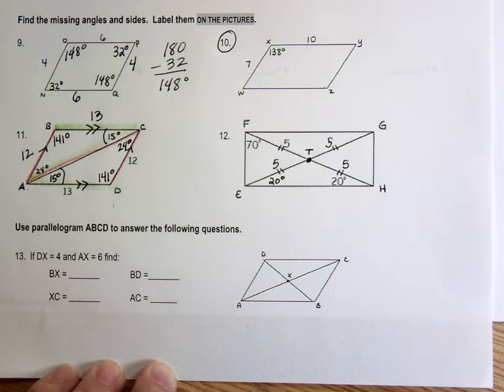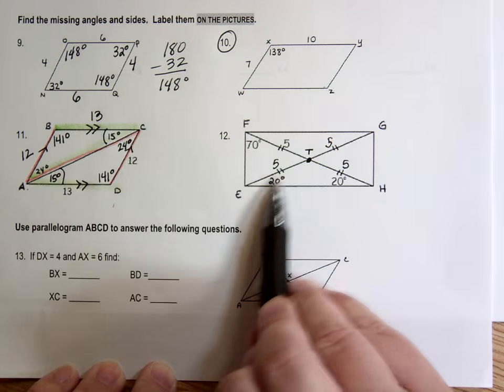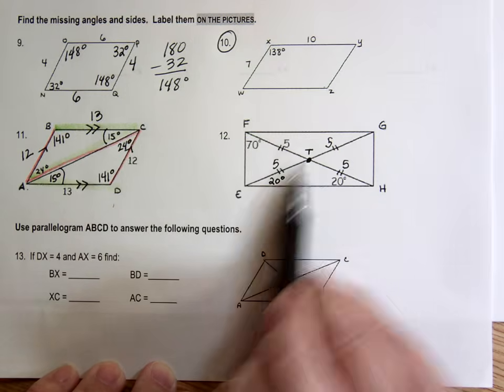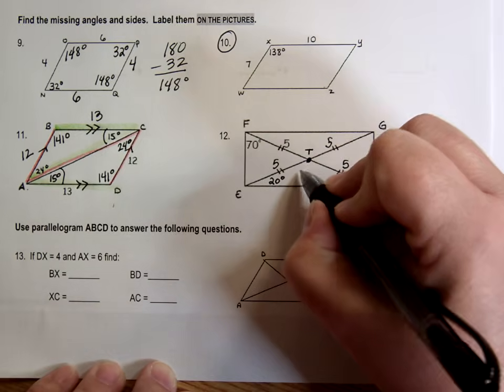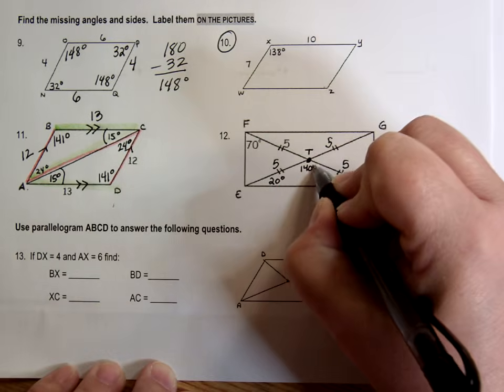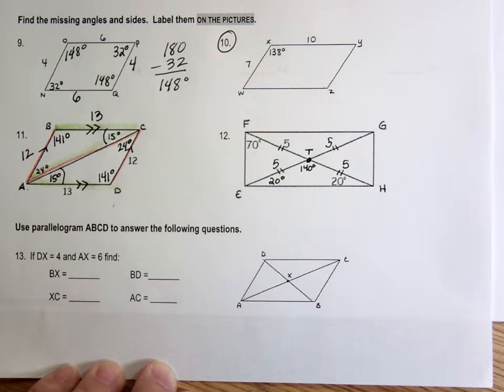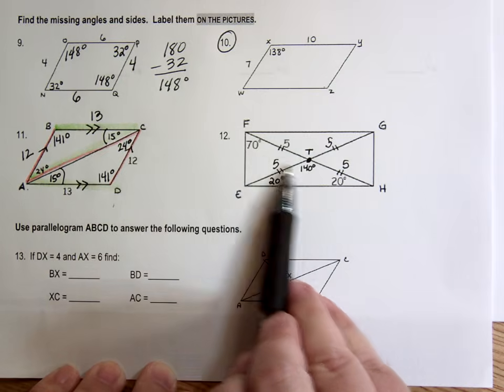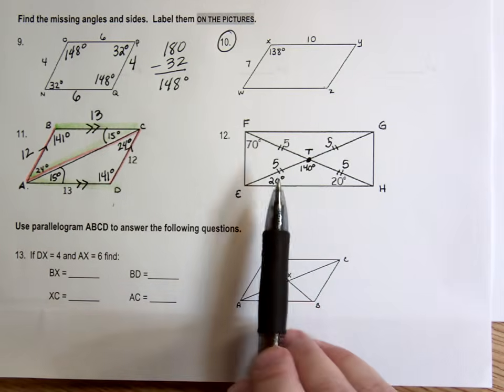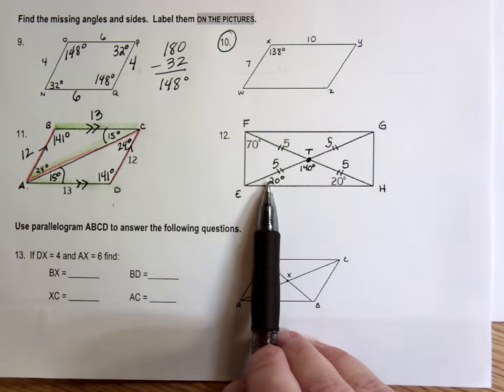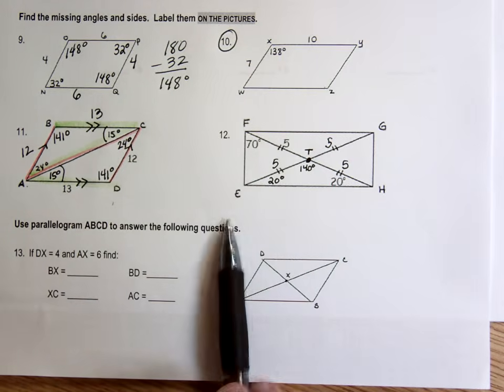Okay, then I can find this angle here because I have a triangle and I know 2 out of 3 angles. 20 plus 20 is 40. 180 minus 40 is 140. Now let's come over and try to bring that into this triangle next to it. If this is 140, notice, and let me see if I can find something to put up against the edge of it to point it out.